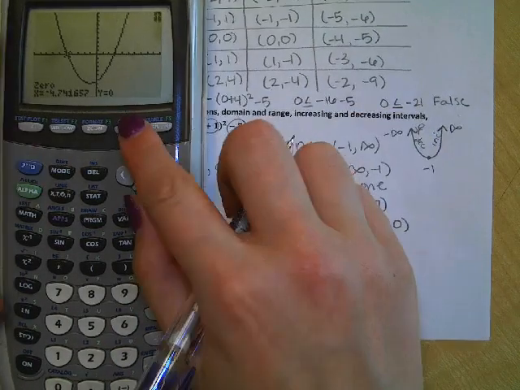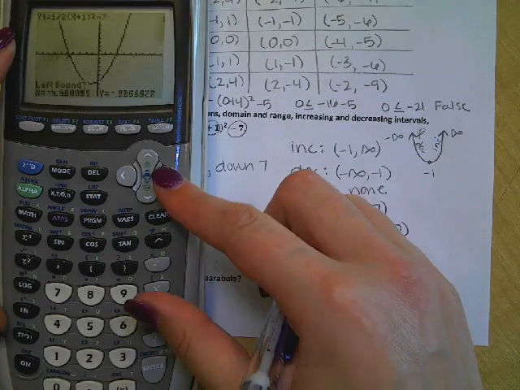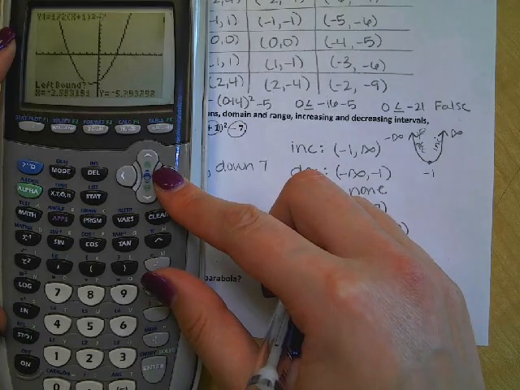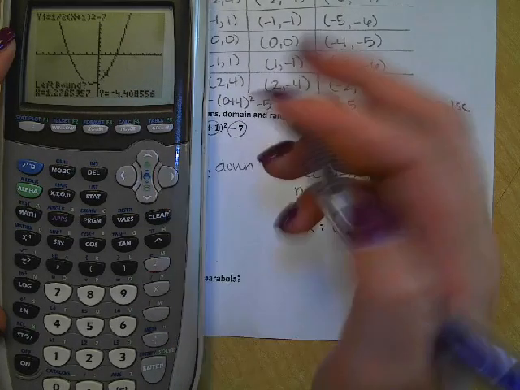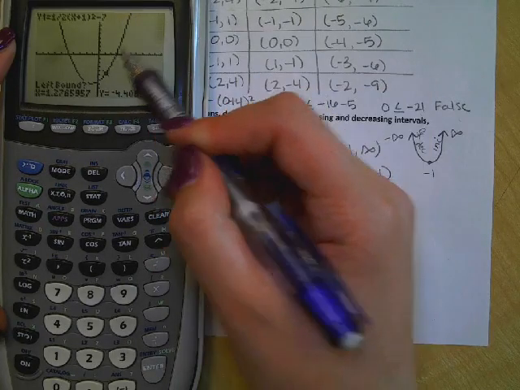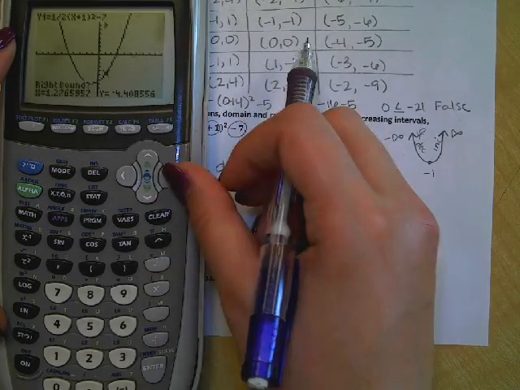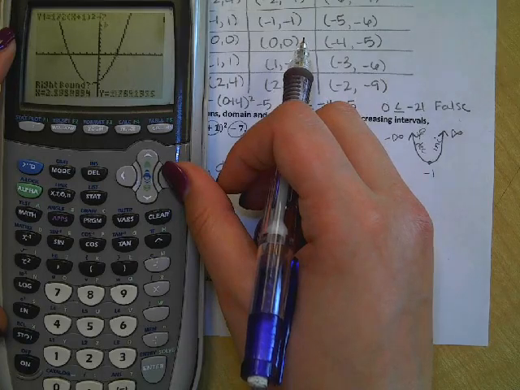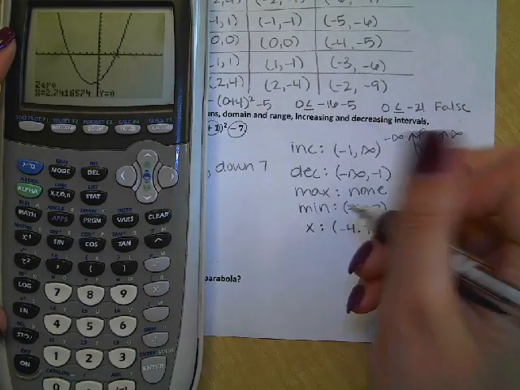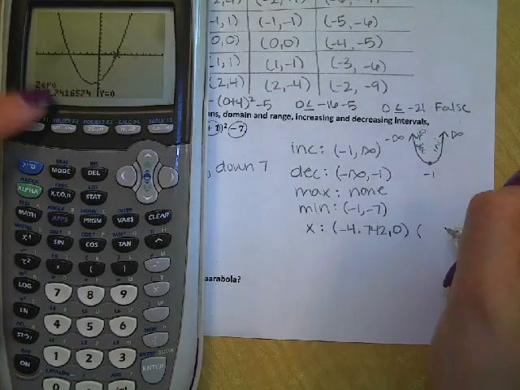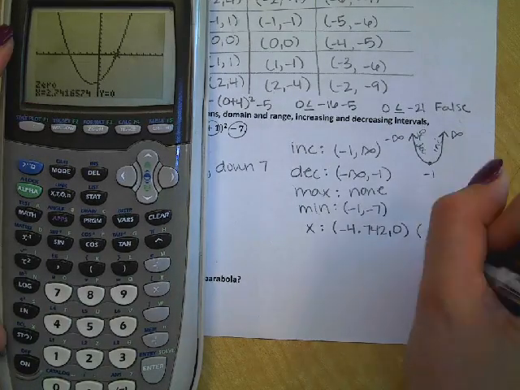And then my second x-intercept is over here. There's my second x-intercept, and so that's a good left bound. And then my right bound would be over there. And so that x-intercept is 2.742.